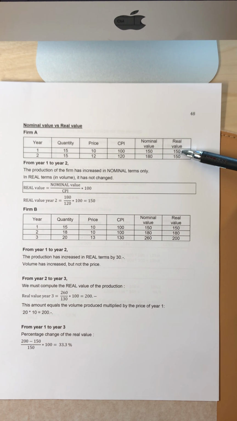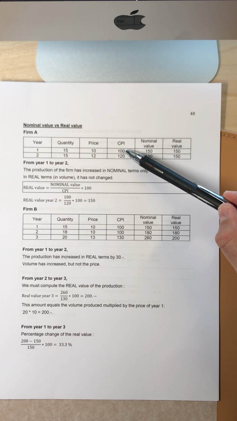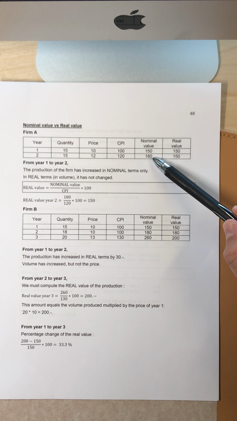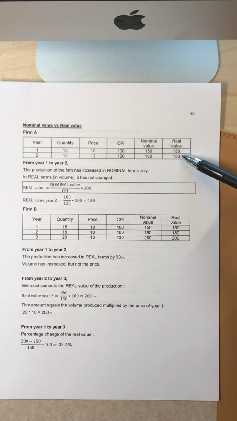So to calculate these two numbers, you use the formula nominal value, year 1, 150, over CPI of the period, over 100 times 100 is equal to 150. For the second year, the nominal value is 180 over CPI, 120, times 100, and you find 150.